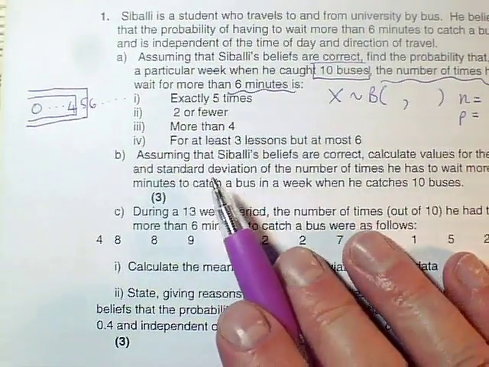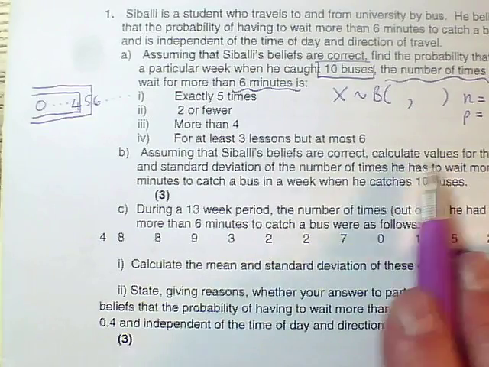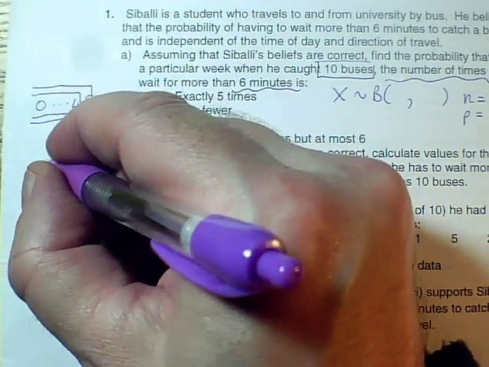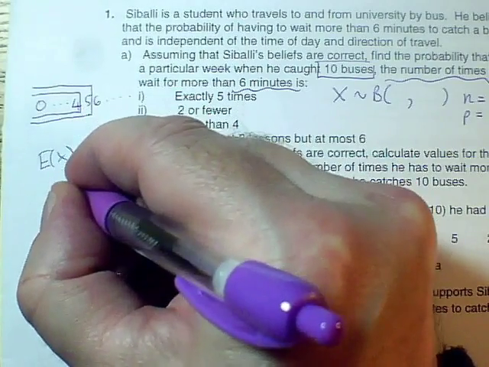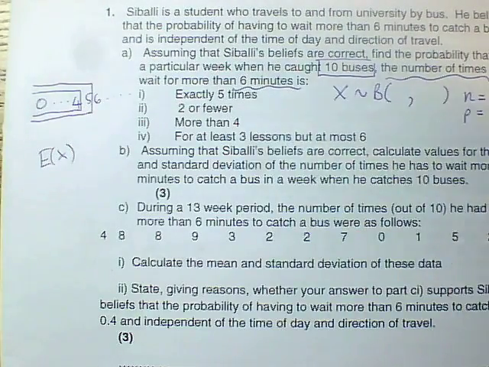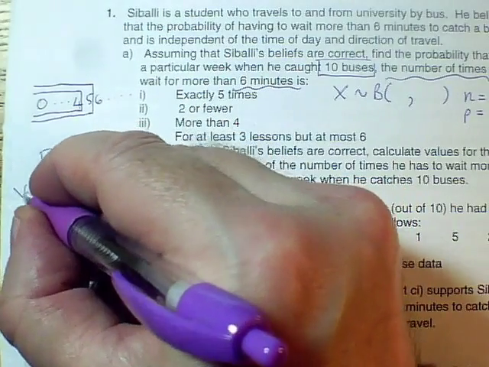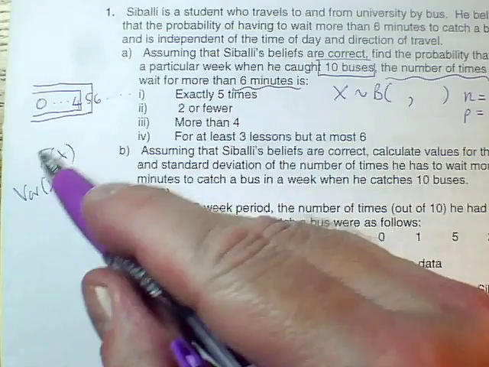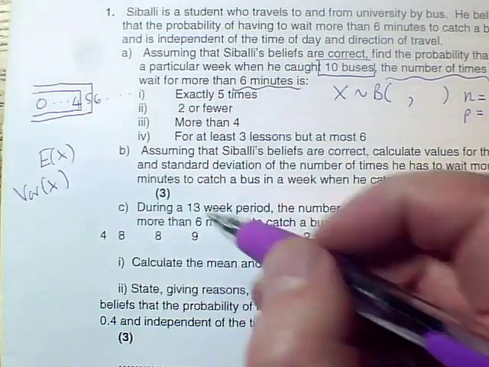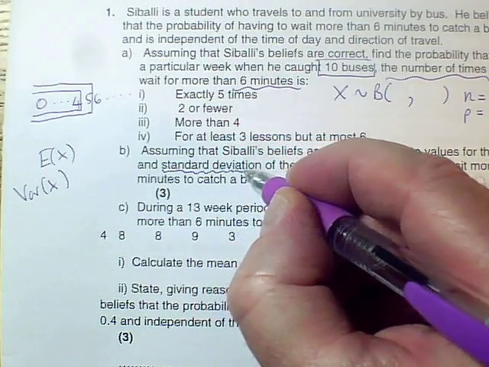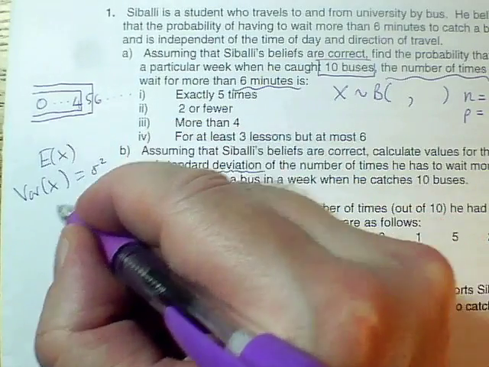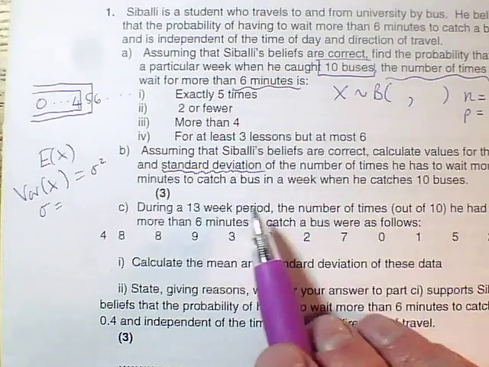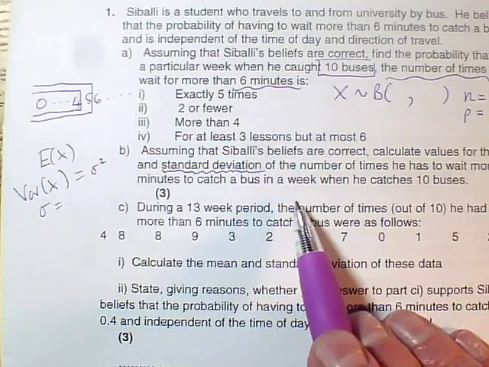Okay, and then we're carrying on assuming that he was right, and we need to calculate the mean and standard deviation. So you've got formulas for the mean, expectation of x, for a binomial and for the standard deviation. Now you have a formula in the formula book for the variance of x. These have got n and p in them. Now the variance of x, we want the standard deviation. So remember, the variance is sigma squared. You need to find sigma, so you need to square root that for the standard deviation. And we just need those 2 answers there.